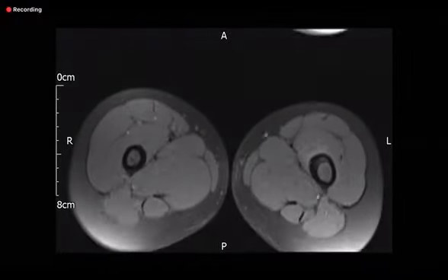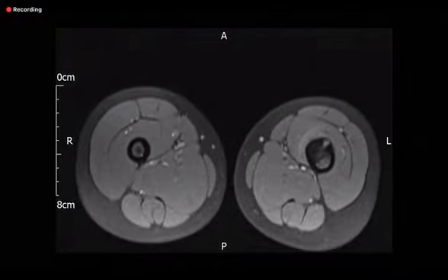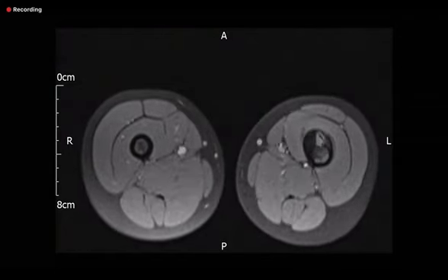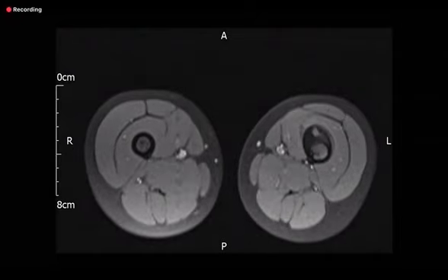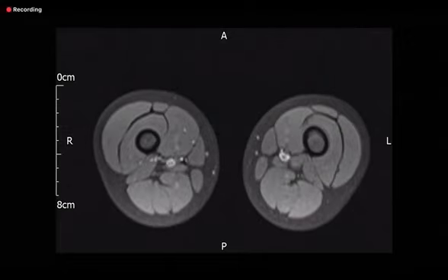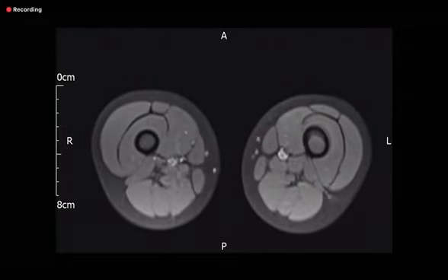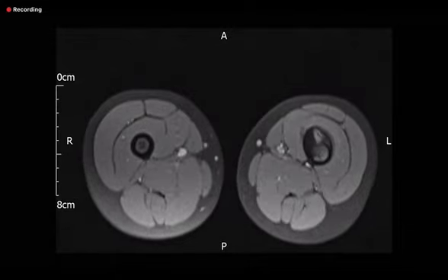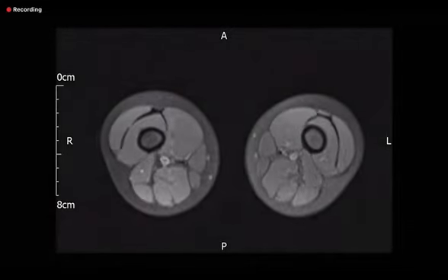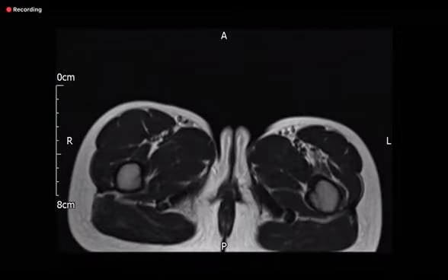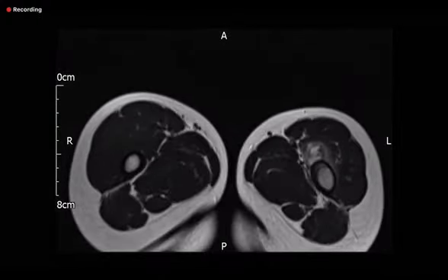Let me give you another series. So this is a post contrast, fat saturated, right? Okay. Pre. So again, I can see abnormal signal here. This is a T2.